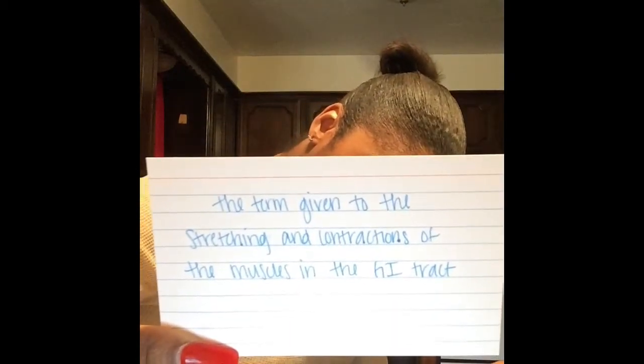Another type of intestinal contraction that occurs in the small and large intestines. Segmentation. The term given to the stretching and contractions of muscles in the GI tract. Gut motility. The upper sphincter is relaxed when this is lifted. Larynx.